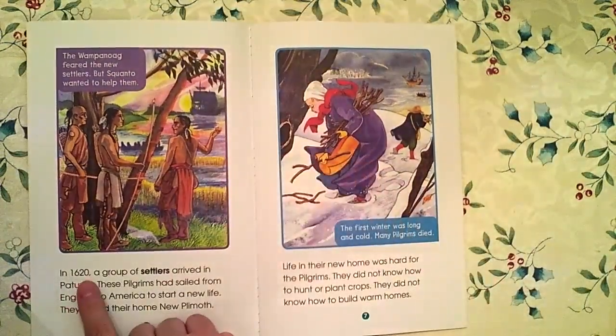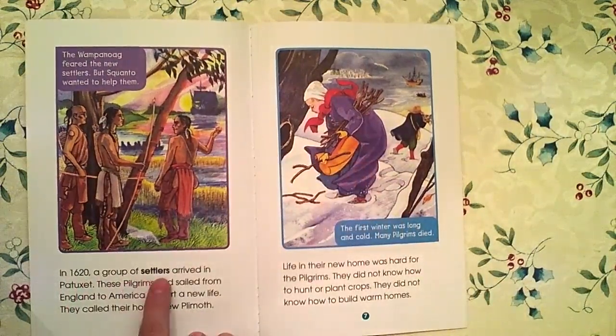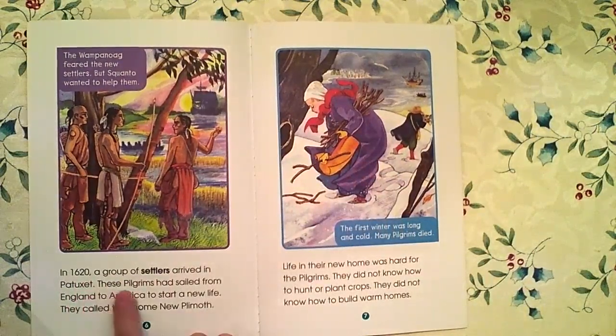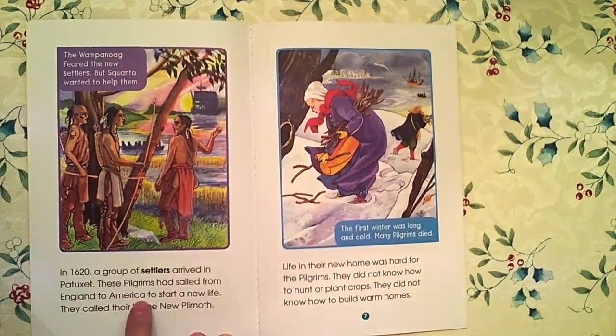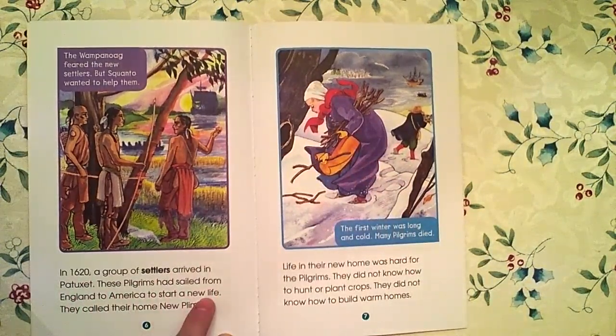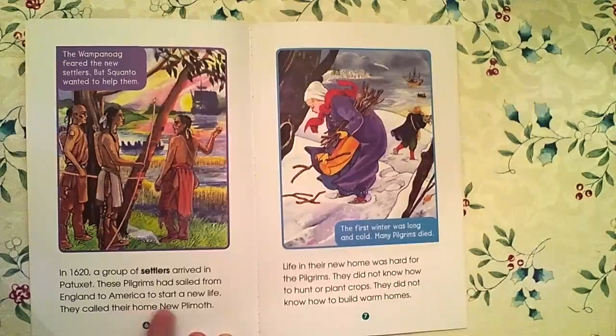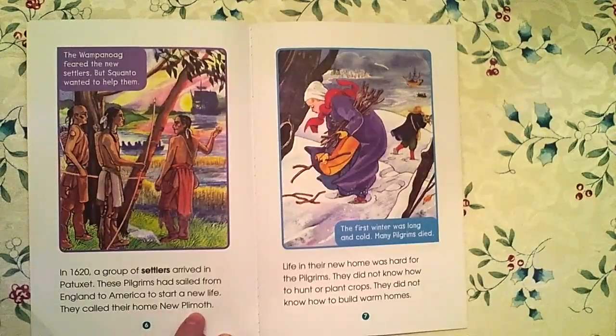In 1620, time has passed. A group of settlers arrived in Patuxet, and these pilgrims have sailed from England to America to start a new life. They call their home New Plymouth.